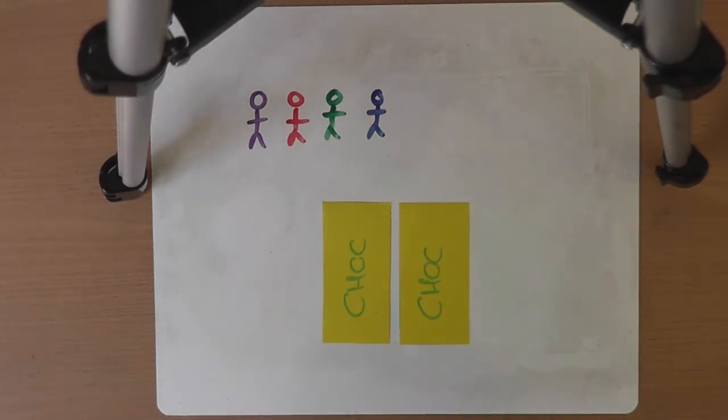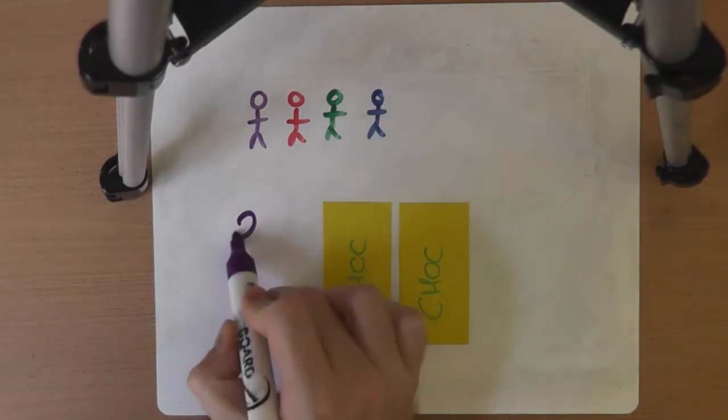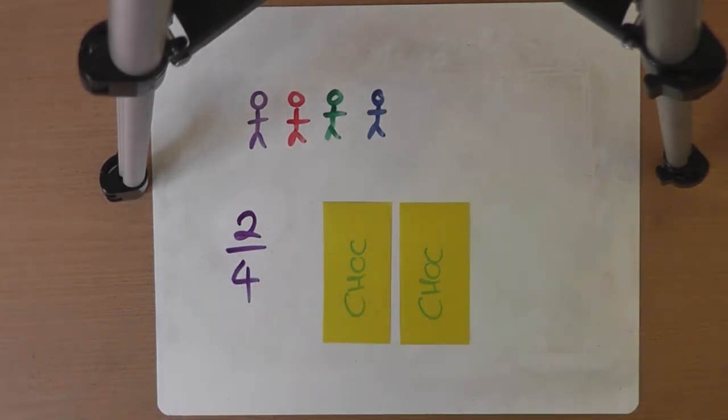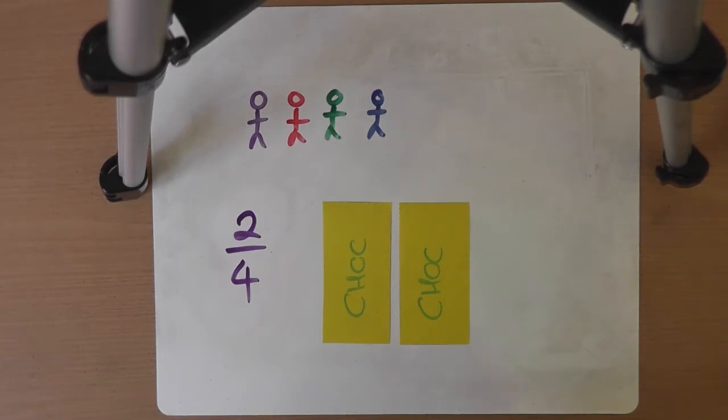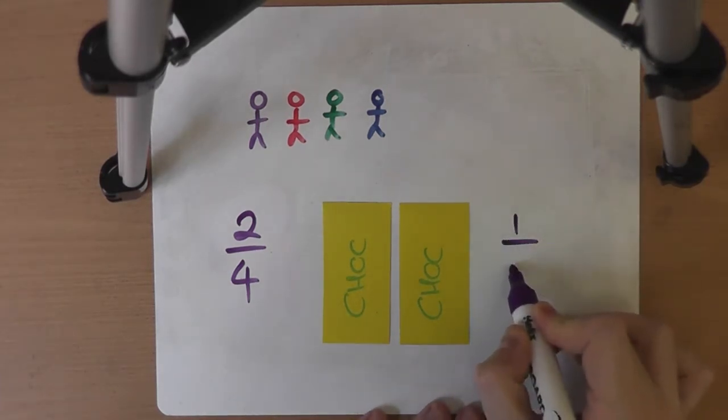So we now have 2 bars of chocolate, and we still have the 4 people that the chocolate is being shared out between. This time then, we have 2 bars being shared between 4 people. 2 bars divided among those 4 people equally. But what is the easiest way to share 2 bars of chocolate equally among 4 people? Well, surely the easiest way would be to break this one into 2 and break this one into 2. As in, we would each get half a bar.